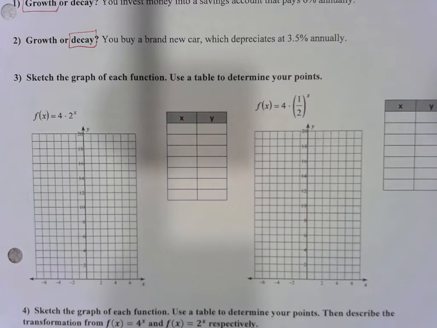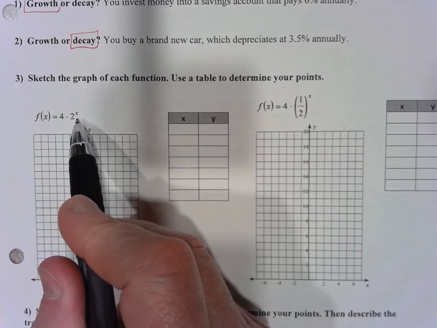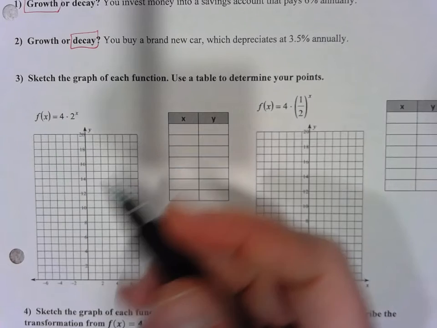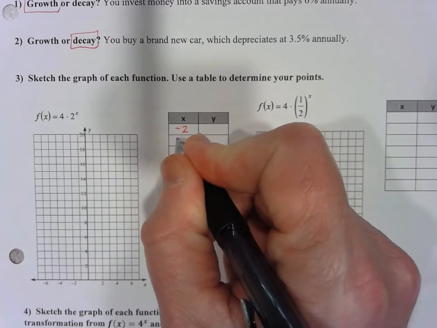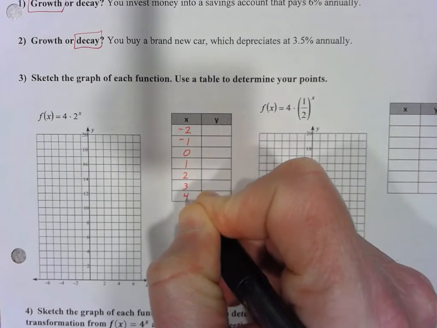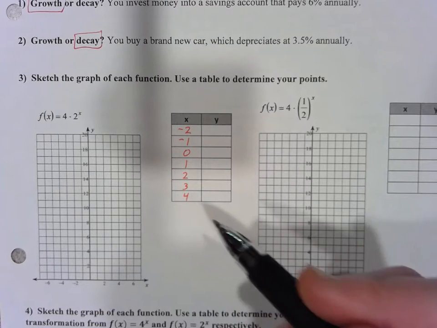Questions to go with number 3. Sketch the graph of each function. Use a table to determine your points. So, using the equation 4 times 2 to the x, this is where you can use the table function on the calculator. Type in y equals 4 times 2 to the x power, hit enter a bunch of times until you get to the table, and when you do that you can scroll a little bit, but choose values if you want to go from -3 to +3, or -2 to +4.